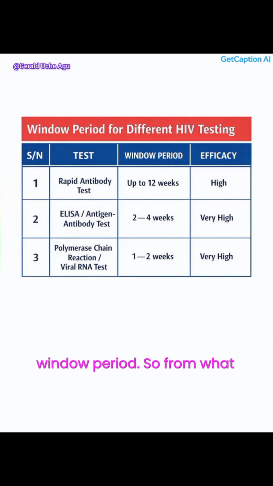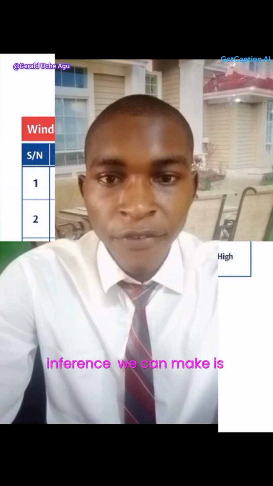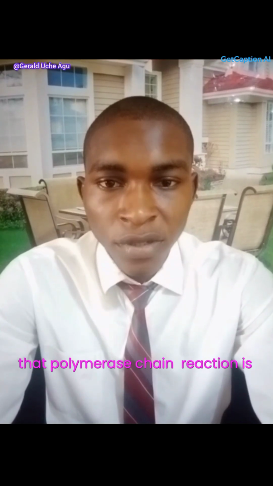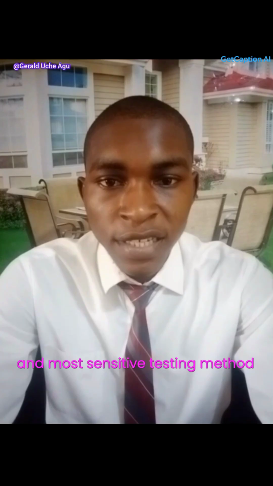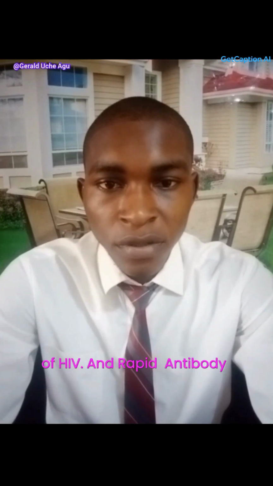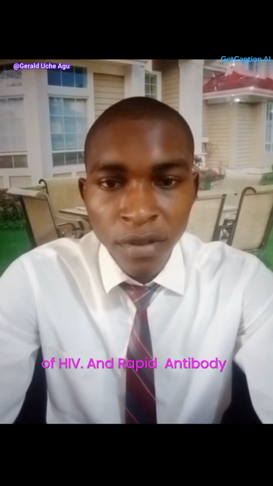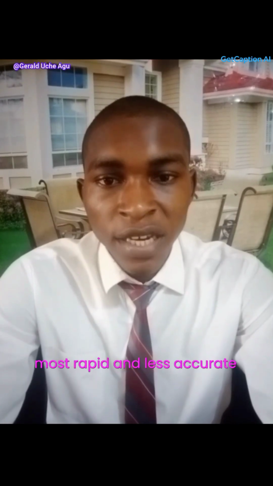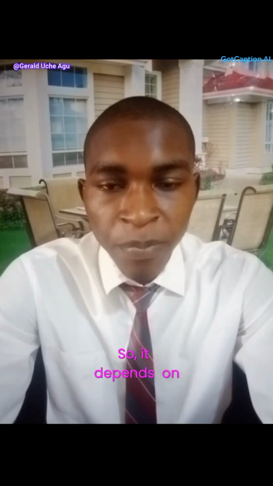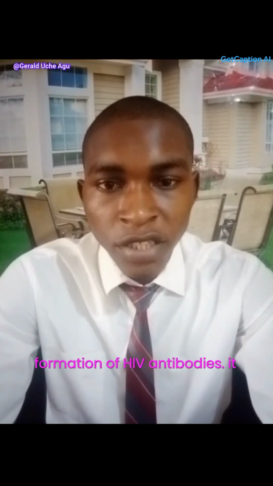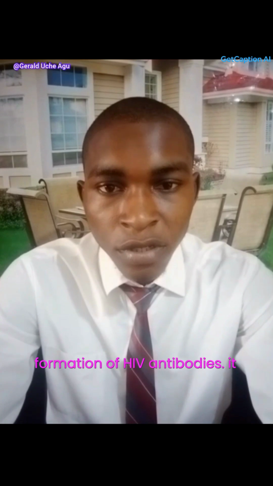So, from what I just explained, the difference we can make is that polymerase chain reaction is the most accurate and most sensitive testing method of HIV, and the rapid antibody test is the most rapid and less accurate and less sensitive. So it will depend on formation of HIV antibodies.